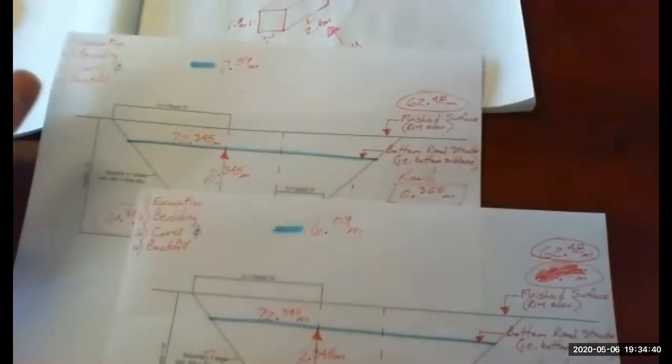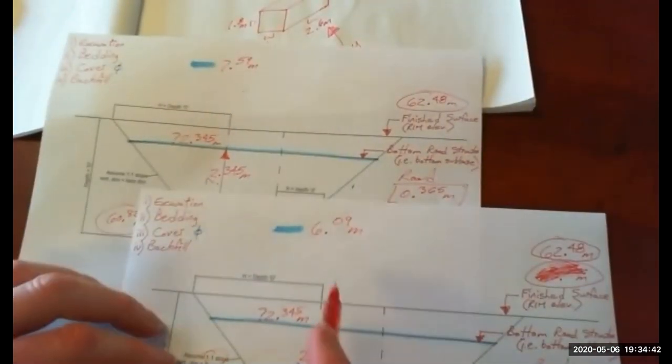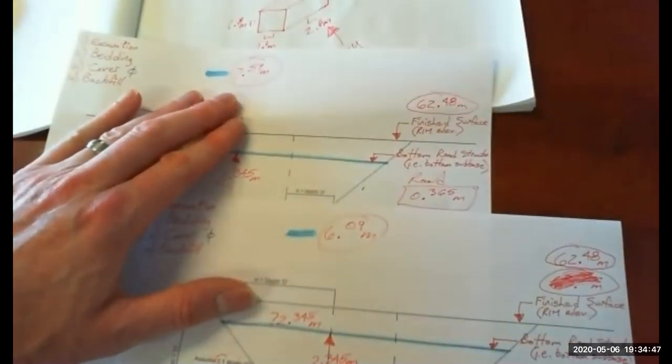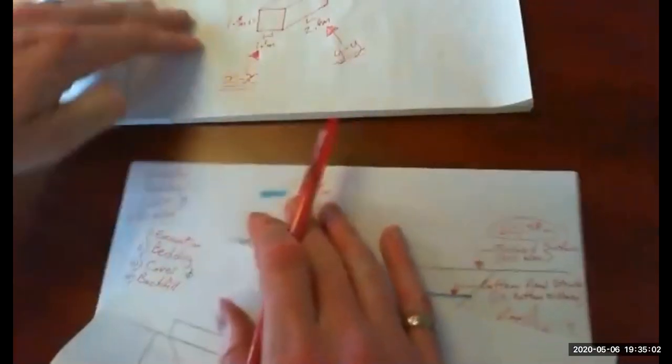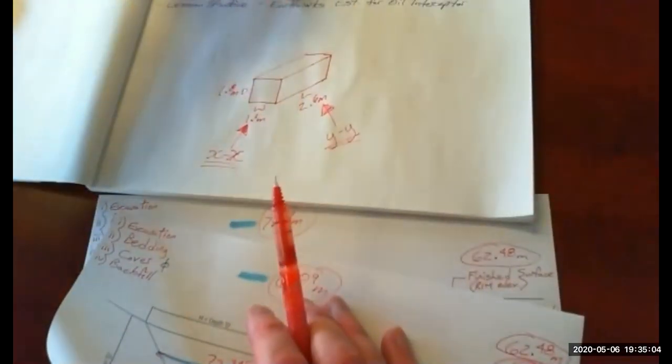So why does it matter? What do we need those lengths for, of those two blue lines? If we multiply those together, that'll give us the surface area, so looking down, of this excavation area. So looking down on that excavation, it'll be the area of the blue in both directions. So if we look at my three-dimensional sketch here, it's looking down on the top what the area of excavation is.